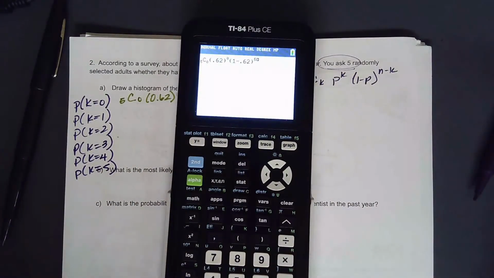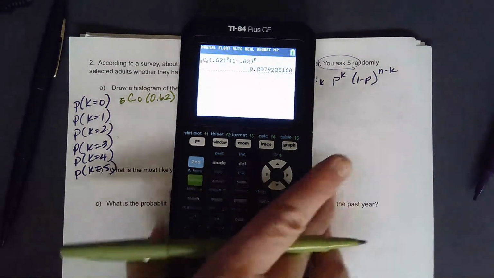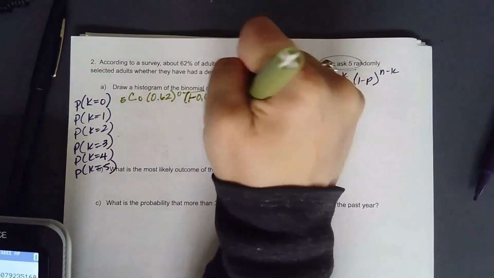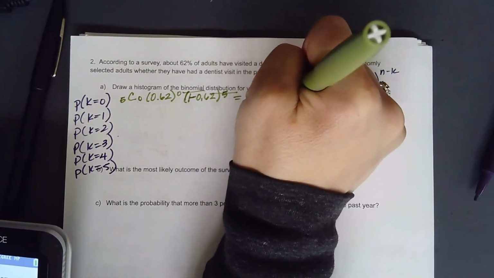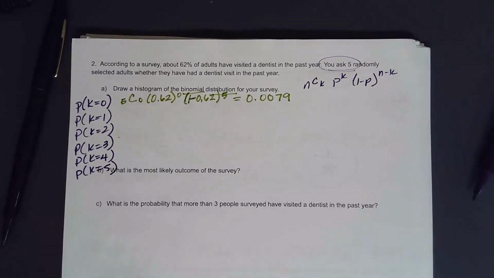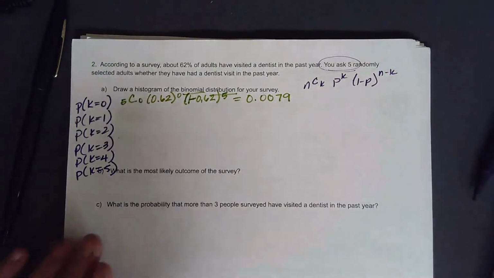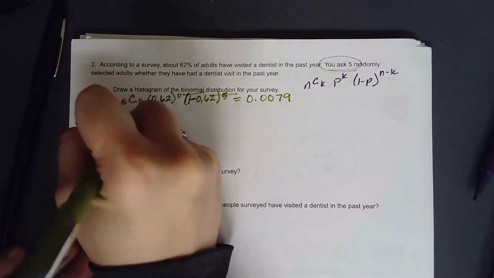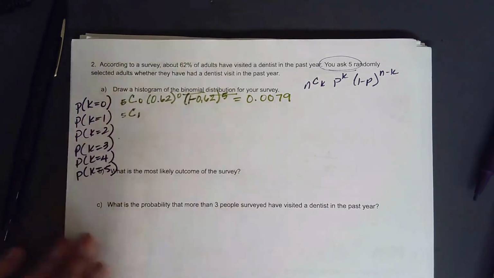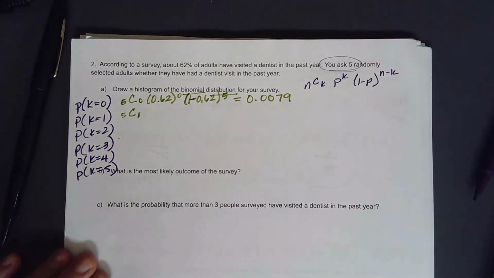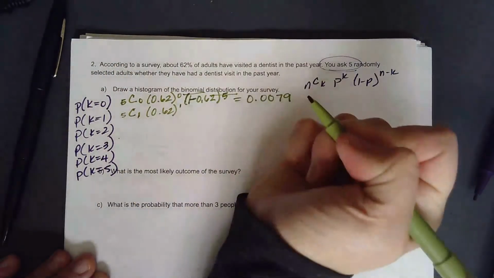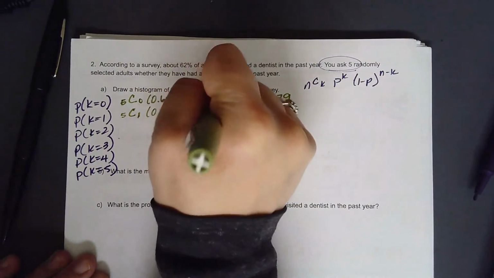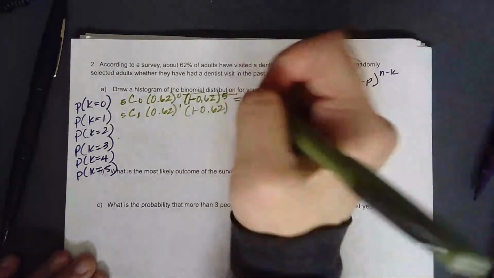All of that can be done in one step in your calculator. Let's hit enter. Let's round to 4 decimal places. So I'm going to get an answer of 0.0079. All right, and then we do the rest. We still have 5. This time we're going to use our k value of 1. The only thing that changes in all of these scenarios is the k value. So this is going to be 1, and this is going to be n minus k, so this gives me 4.